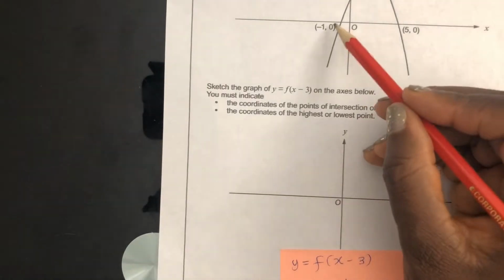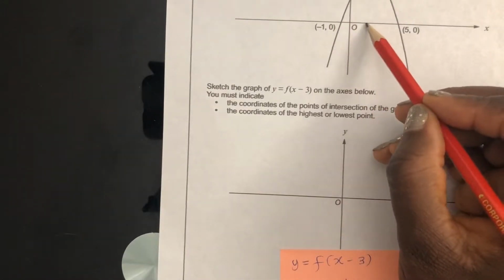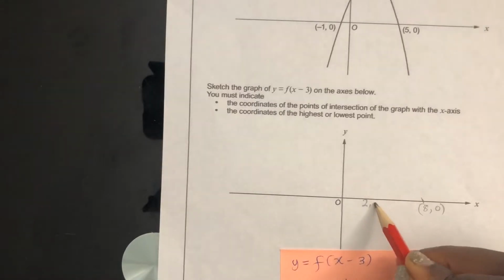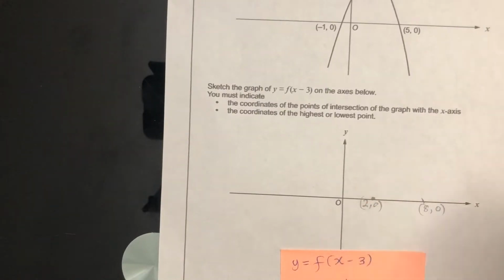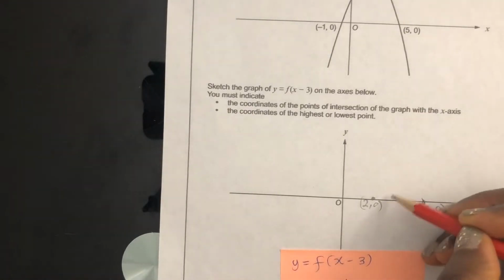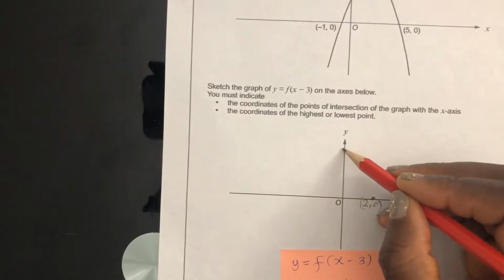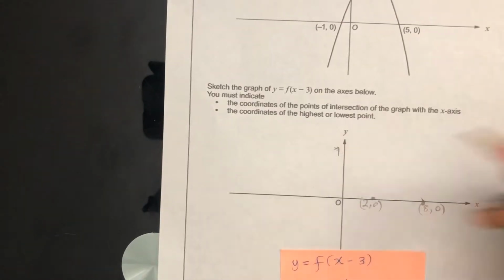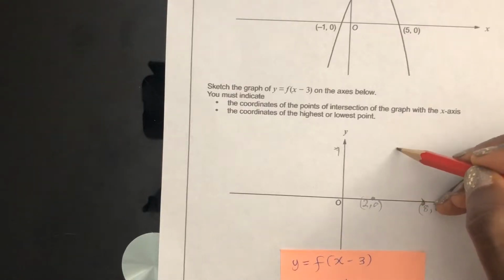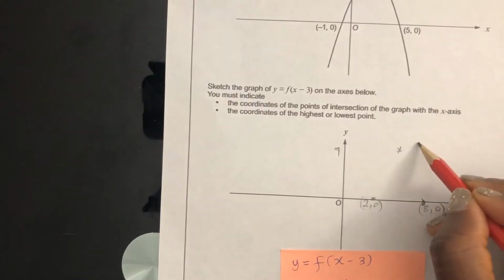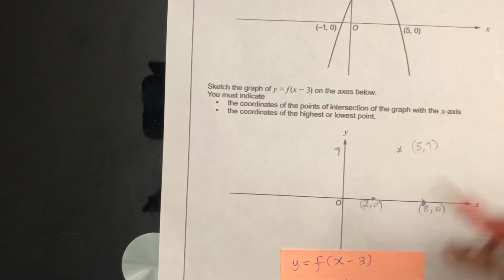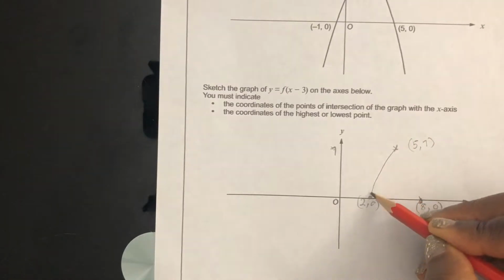And this point here, which was minus 1 and 0, becomes 0, 1, 2. It'll become 2 and 0. So I got those 2 points where it's crossing the x-axis. Now, the highest point will still be y equal to 7, but it's going to be in between 2 and 8. I'm sure that is 5. In between 2 and 8, that should be 5. So this here should be 5 and 7. Once we've got those 3 points, we can join them all up.